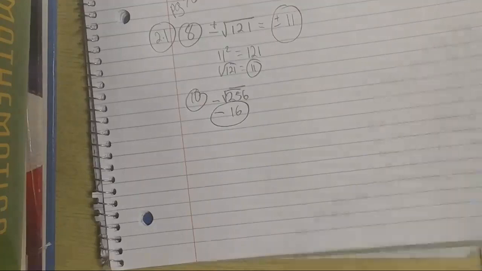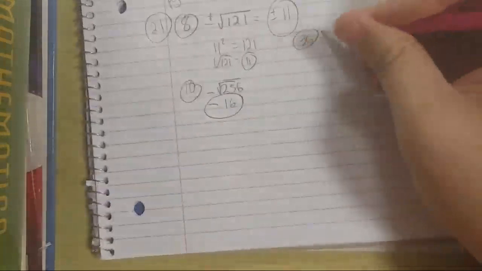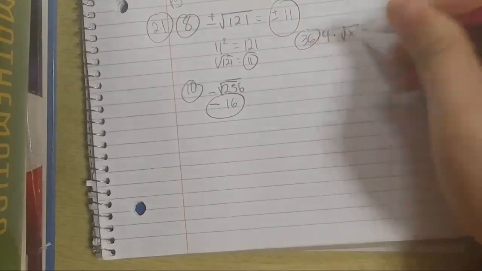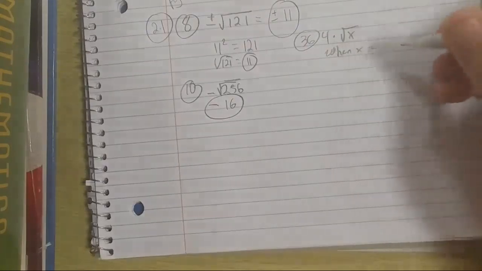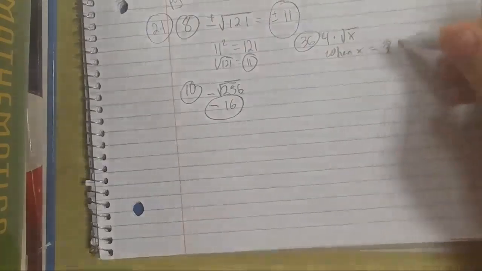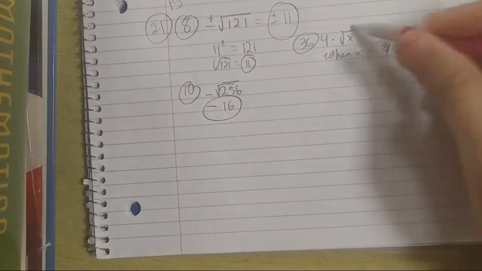35 to 41. What is that? Oh, 35 through 41 is just plugging it in. So let's try number 36. What is 36? So what is 4 times square root of x when x equals 49? I'm a little ahead of myself. You just plug it back in.